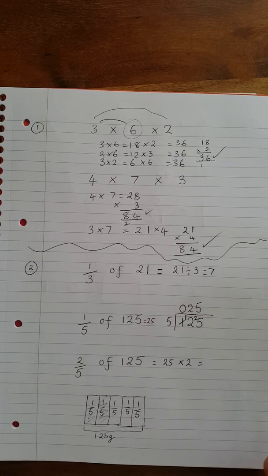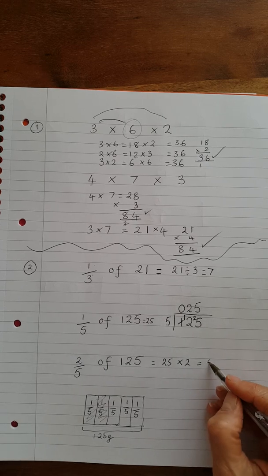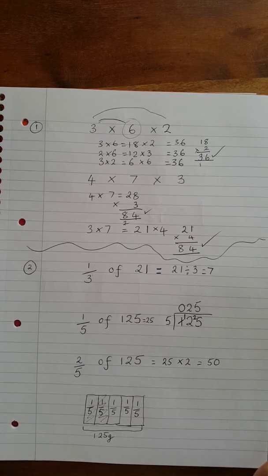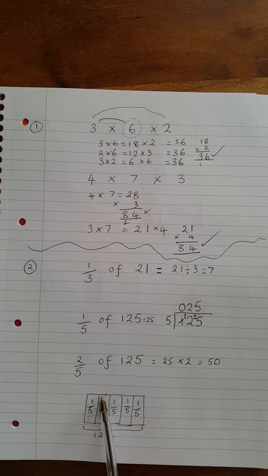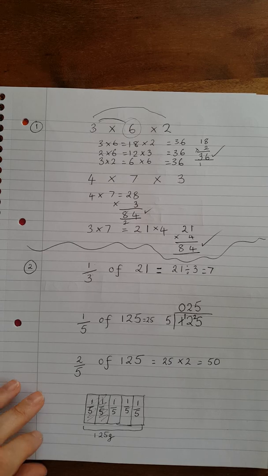So 25 and 25 is going to be 50. If you wanted 3/5, you're going to have 25, 25 and 25, because each fifth is worth 25. If you want 4/5, you'd have 4 lots of 25, which would be 100.